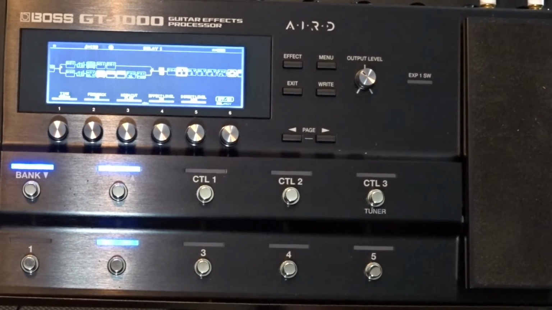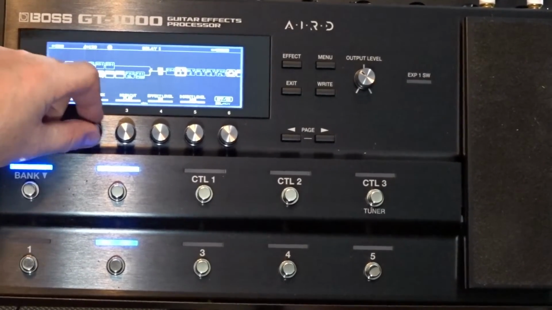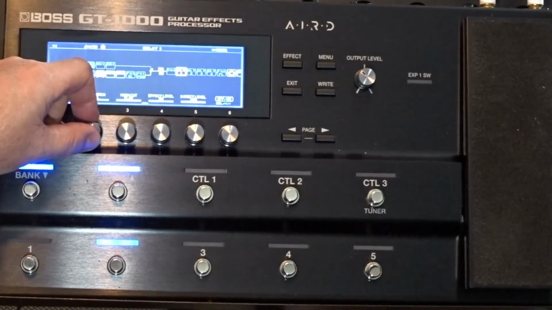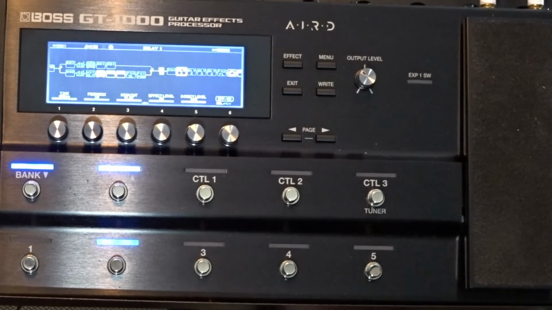And then you get. But if I don't want that much feedback on it, I can just tone it back. We can dial it back, like so. And then there's some thing, and then I could add chorus or whatever else I wanted to it.